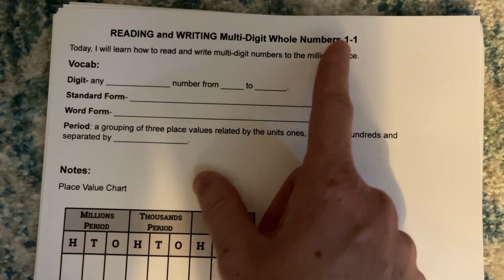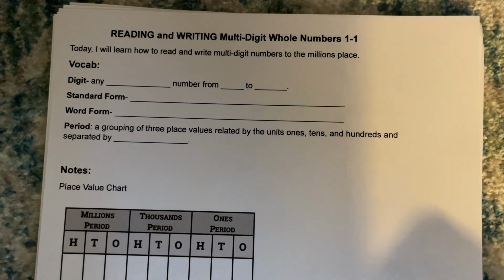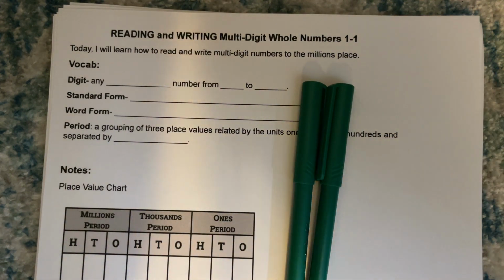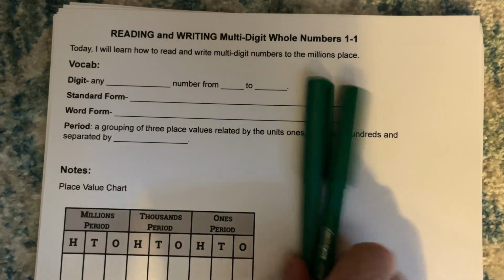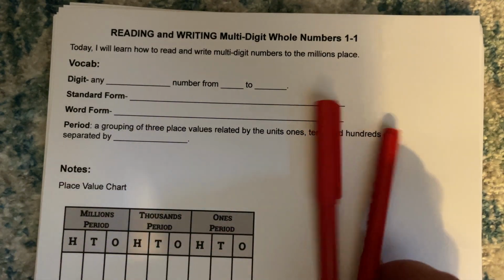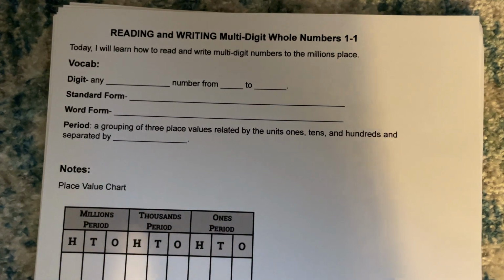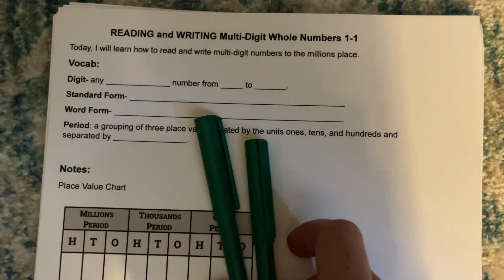So every time you have a math lesson, I'm going to be using two different colored pens. Green pens represent go. Green means go. That means that you're going to be writing whenever I'm writing in green. Red means stop. Stop and watch. You will never copy anything that I write in red pen. You will only copy when I'm using the green pen.